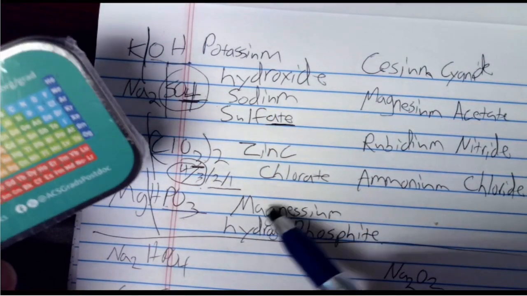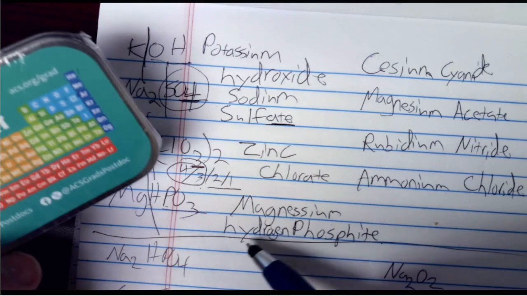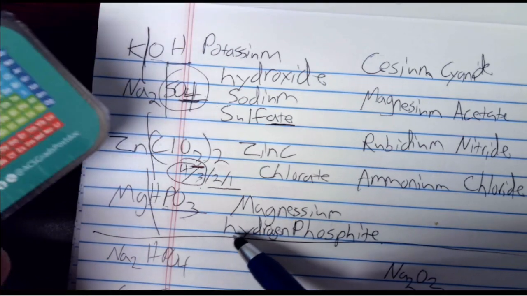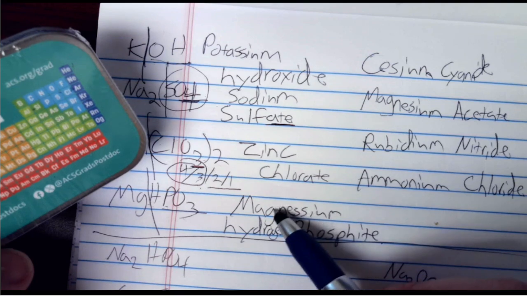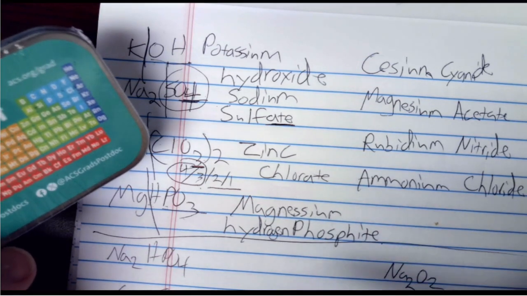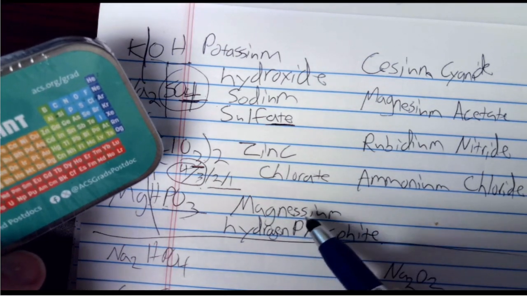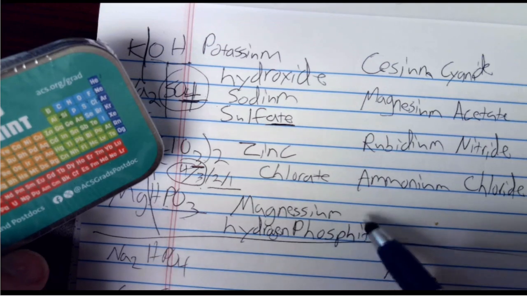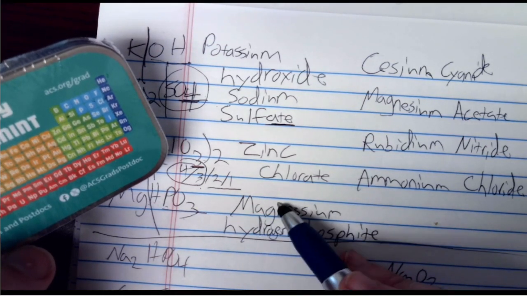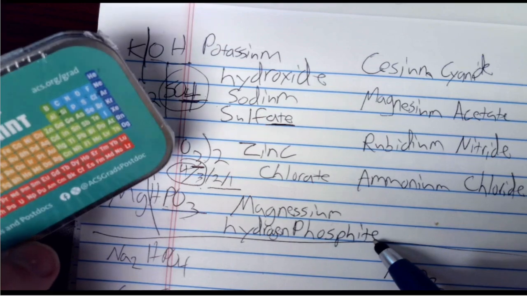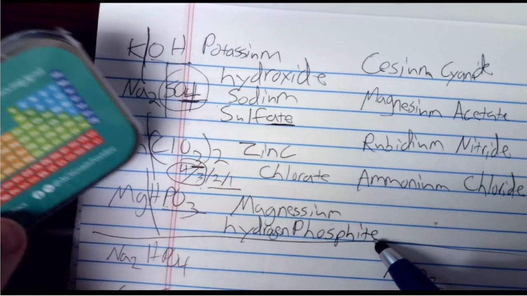Do I need to reference how many magnesiums? No, because we're saying we have 1 hydrogen, and we assume the amount of magnesiums makes this neutral. The amount of magnesiums makes this neutral because it's 3 minus, 1 plus, 2 plus. 1 and 2 is 3. 3 minus 3 is 0. It's already assumed.